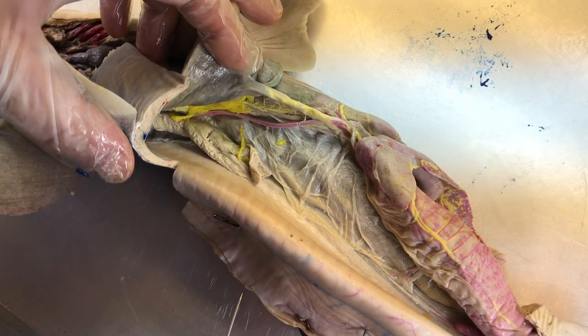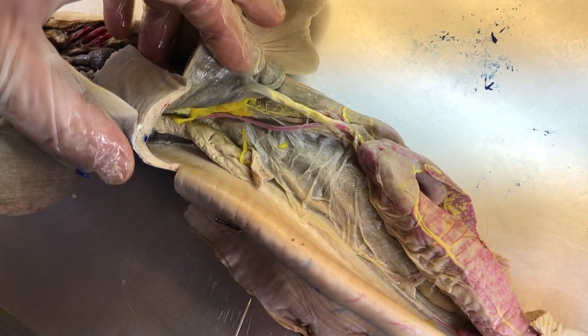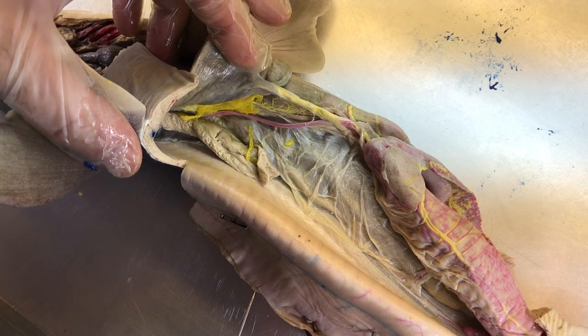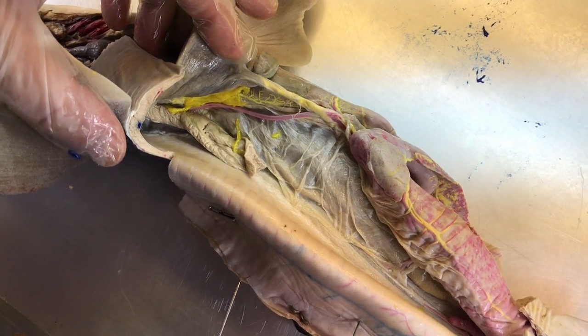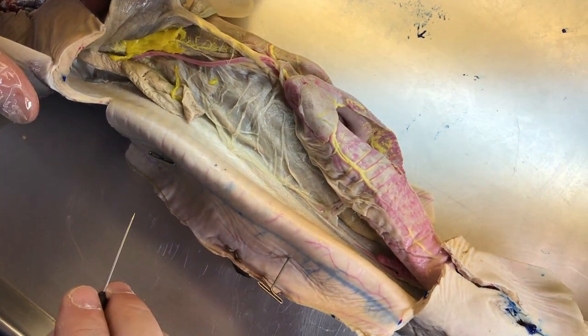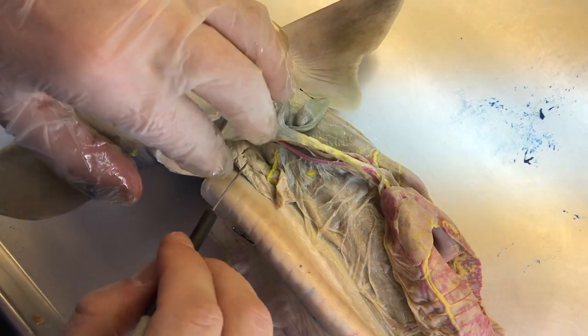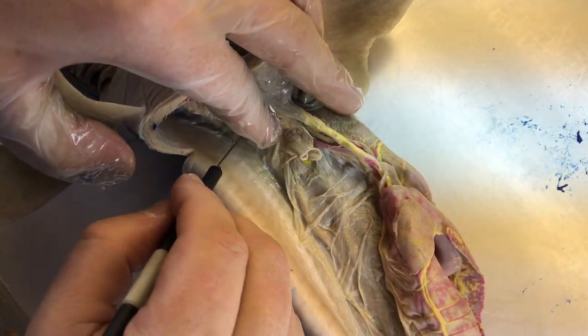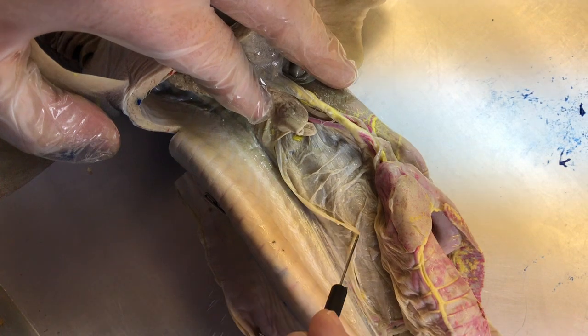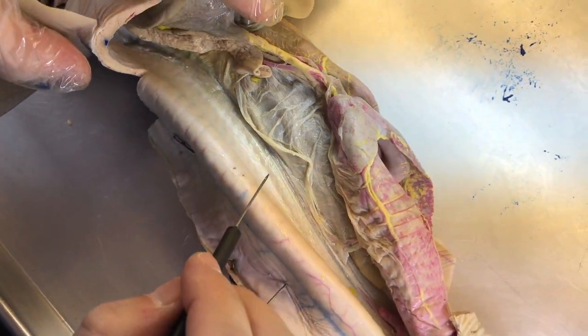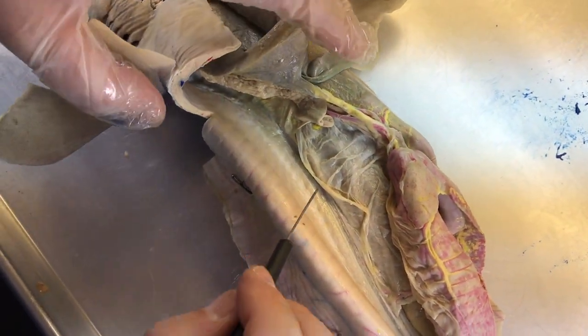In this video, the first of several regarding the shark circulatory system, we'll look at branches off of the dorsal aorta. Now the dorsal aorta itself runs along the back. We really can't see it. It runs down on the other side of the parietal peritoneum, down through here. We won't see this quite here yet.